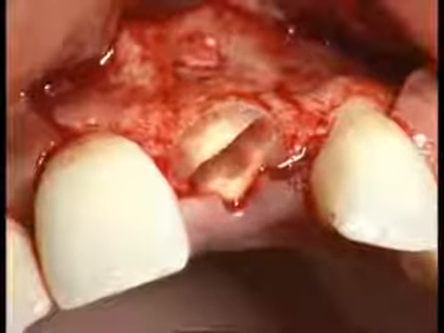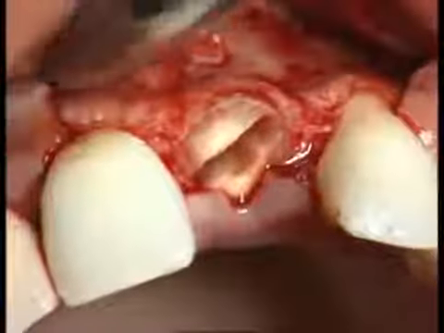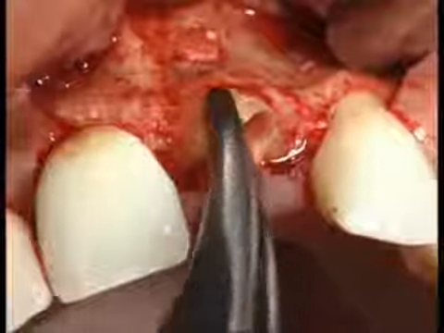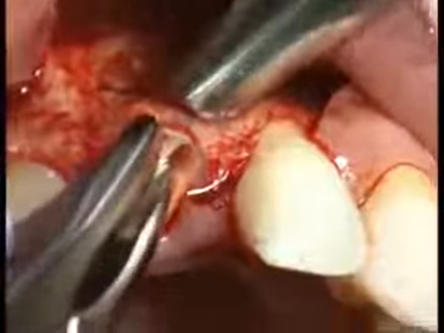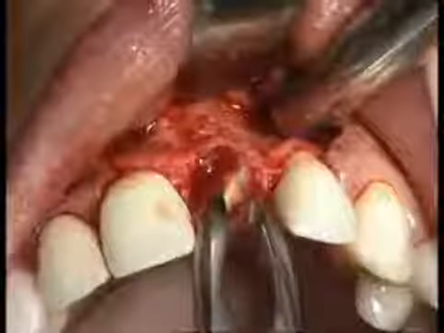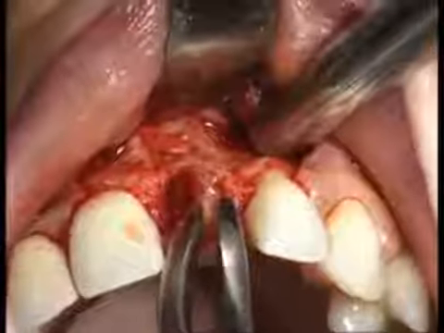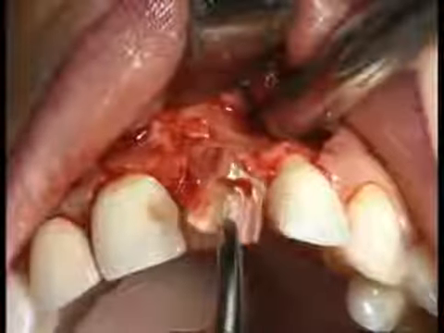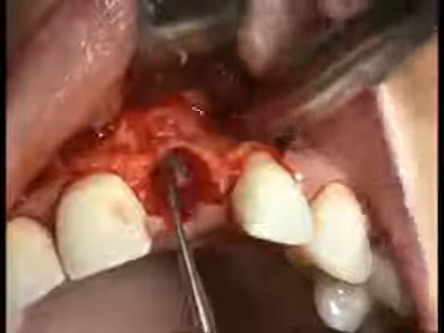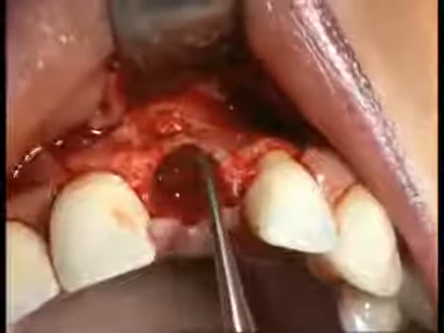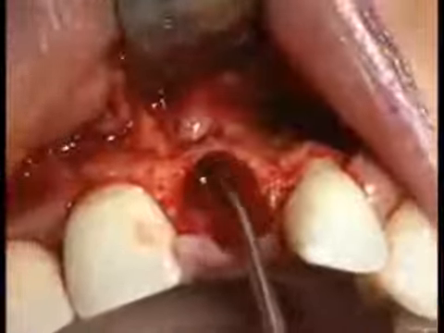The smaller fragment is luxated first by small and careful rotational movements and then removed with pliers. After that, the second root fragment can be extracted from the socket. The granular tissue in the apical region must be carefully removed with curettes.